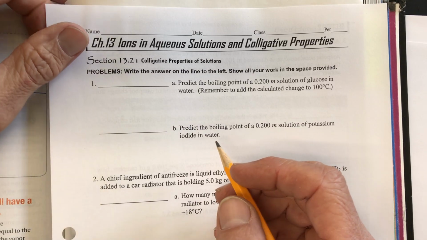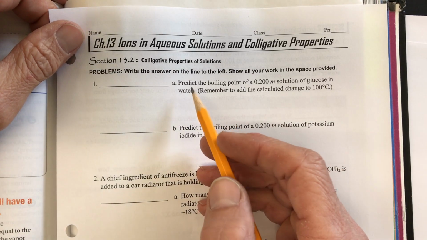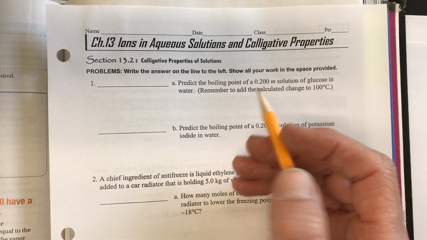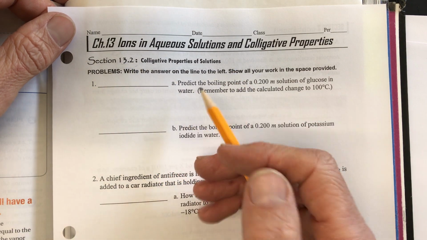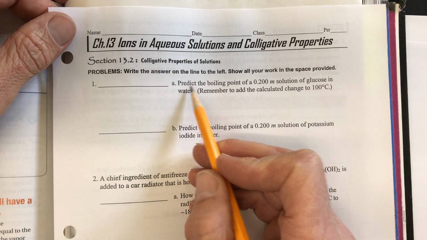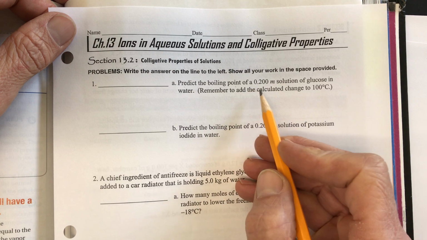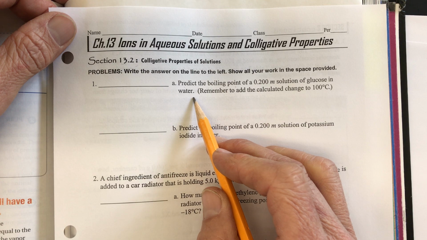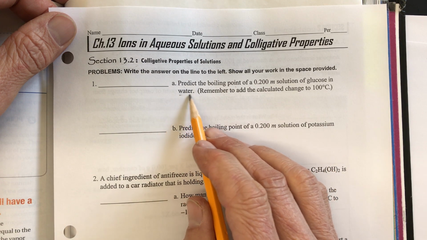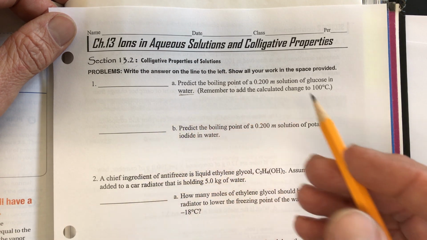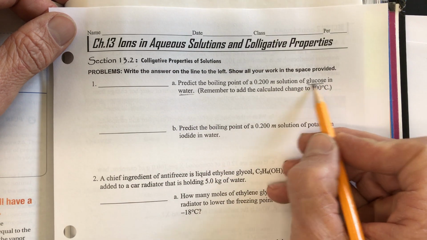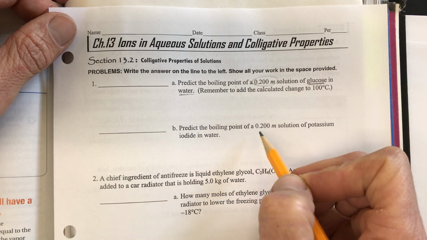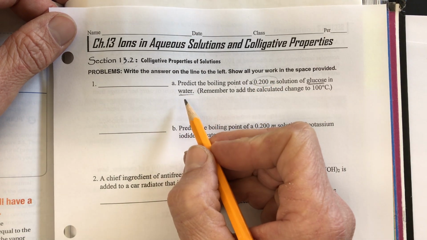Hello again, chemistry. So, with this boiling point elevation or freezing point depression, how do we make any calculations with this? So, in your homework here, we have the question: predict the boiling point of a 0.2 molal solution of glucose in water. So, it matters what our solvent is. It also matters what our solute is, because of this concentration. We'll see this again in the next little problem here.